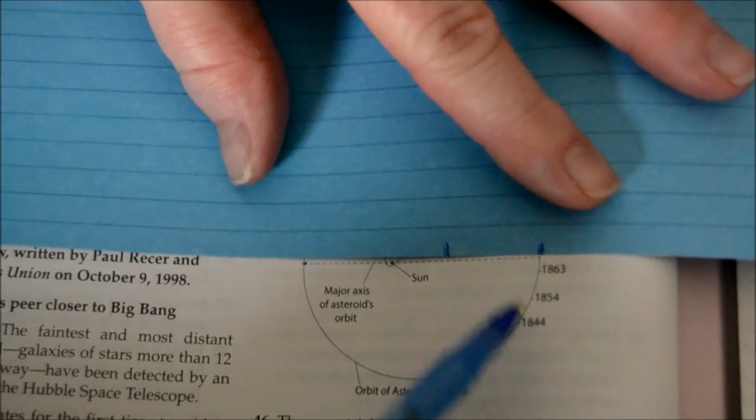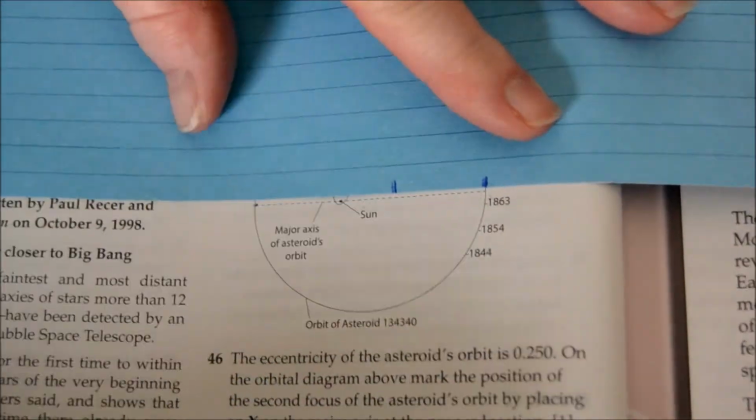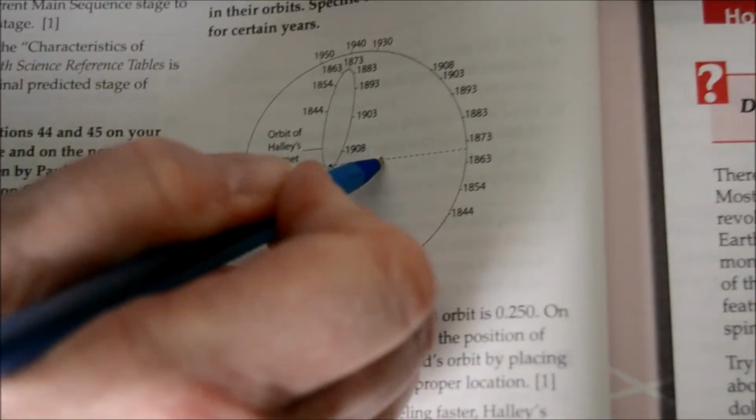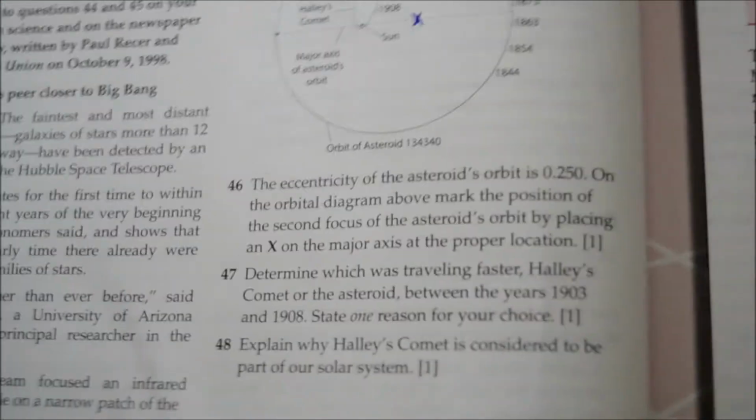So what I'm going to do is take that, I'm going to slide. So this point is now on the edge of my major axis, and then that line right here is going to be where my other foci point is going to be. So there's my X. No math involved. All you have to do is scrap paper.